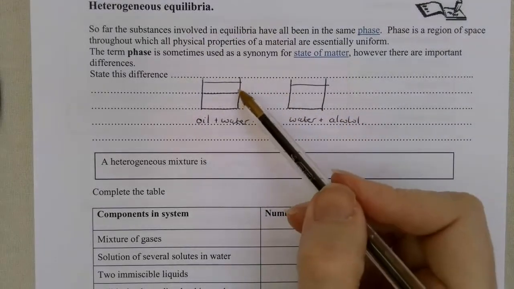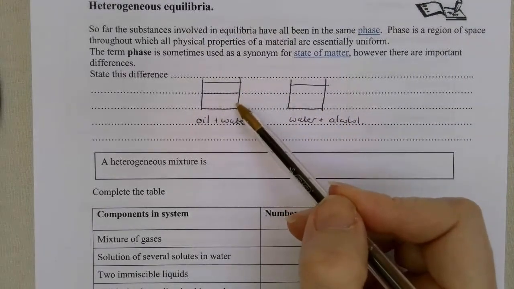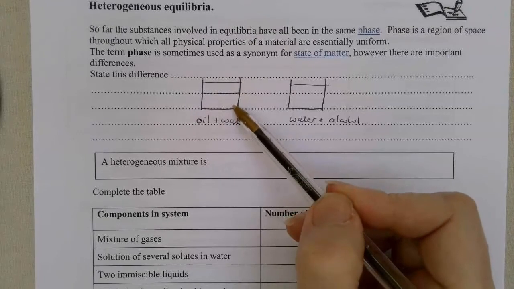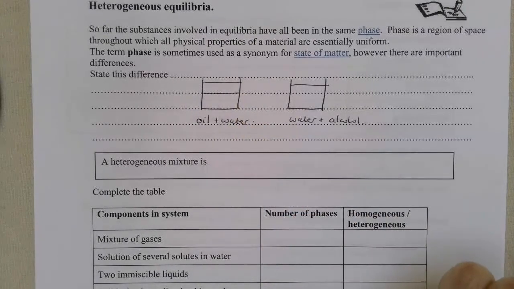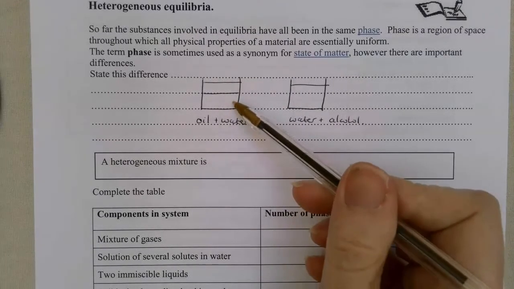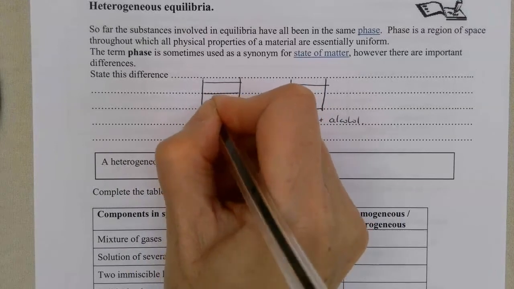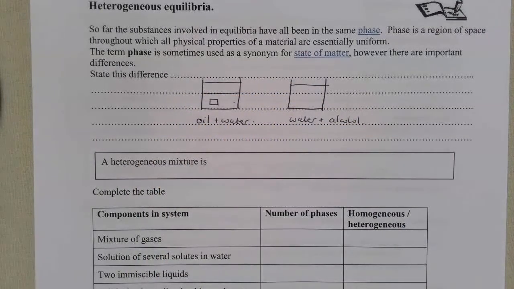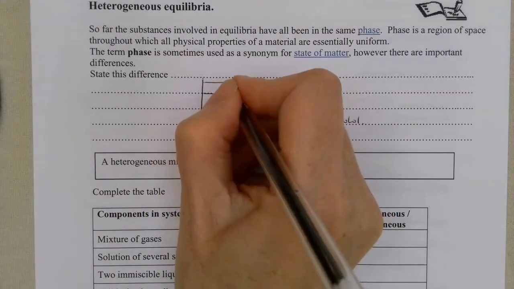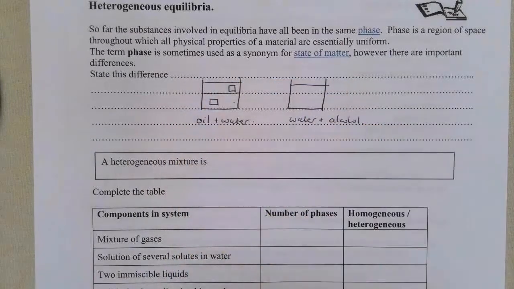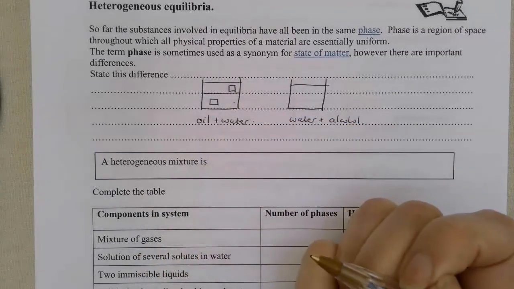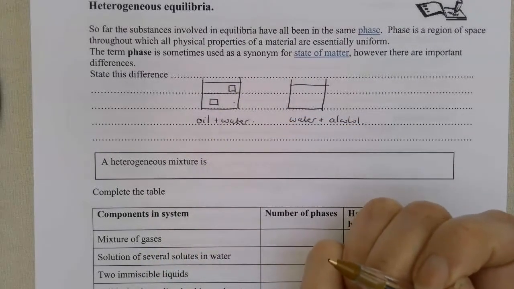Now, because the oil and the water don't mix, they're in two separate phases. They are both liquids, so they both have the state of matter of a liquid, but they are in different phases. And that's because if I took a sample from this part of the container, it would have different physical properties than if I took a sample from that part of the beaker. So the different phases are going to have different physical properties.